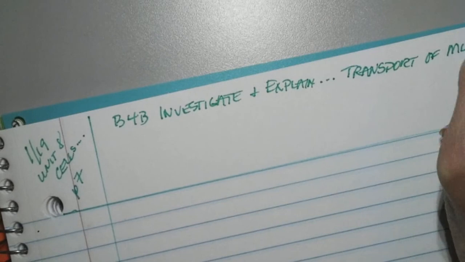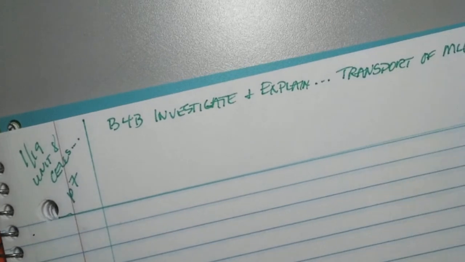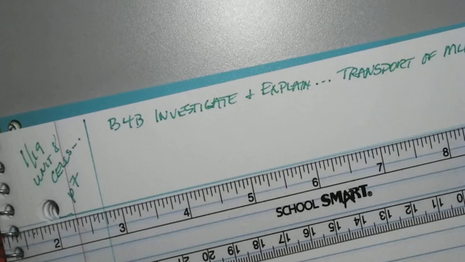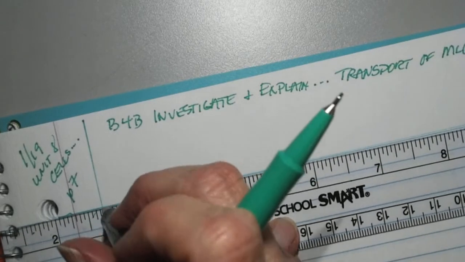My color didn't show up at all, did it? There we go.